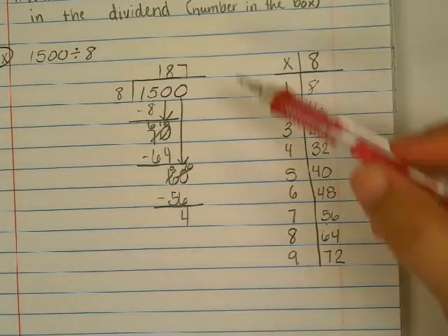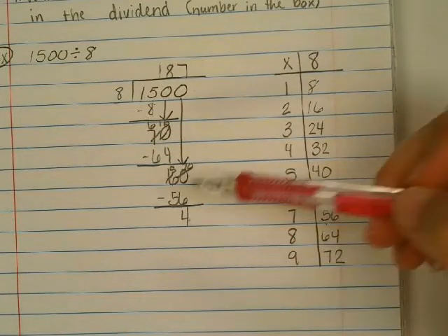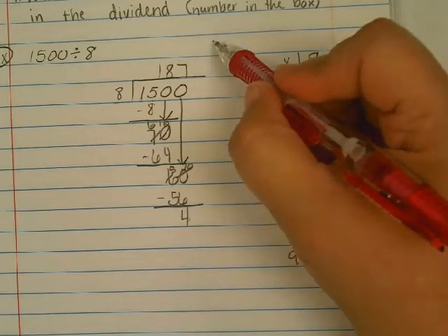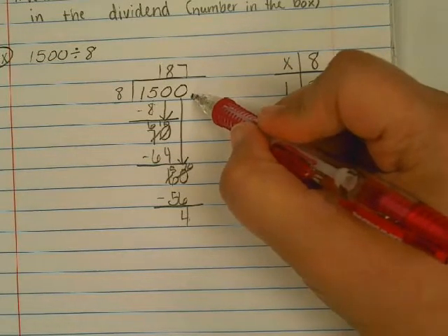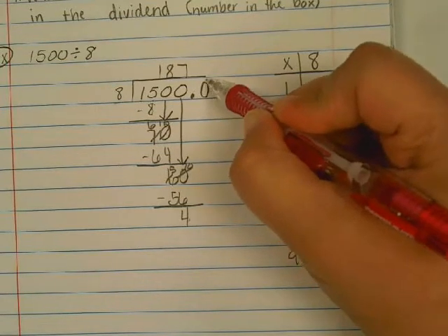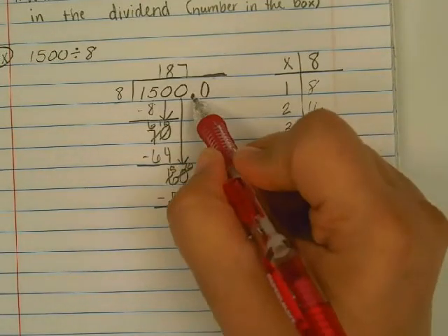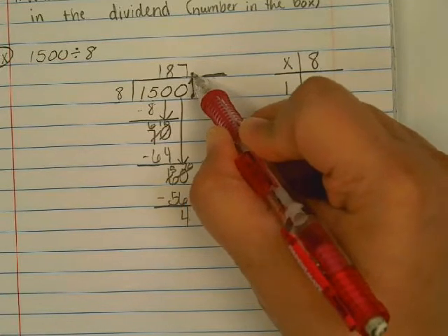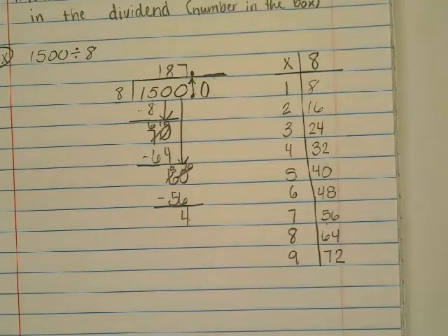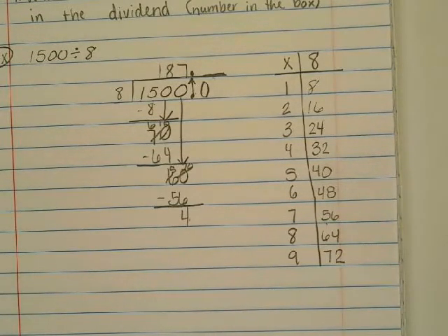Now notice I have nothing left to bring down, and I have a remainder here. In the past, you may have put an R up here and then put your 4. Now we're going to ask that you add in a decimal and a 0. You'll remember in the example I just gave you that when you have a decimal in your dividend, it goes in the same place as your quotient. So I often tell students to just go ahead and put that in right away, whenever you're doing your work, so that you have it there.